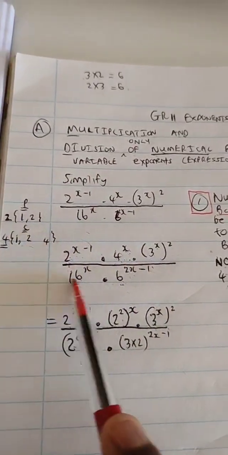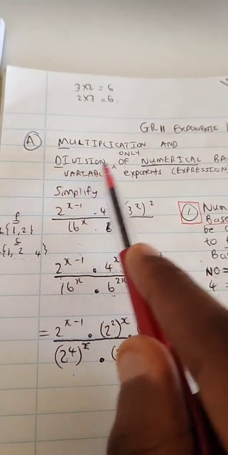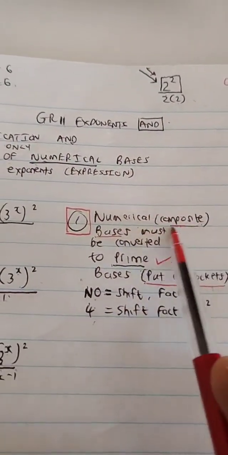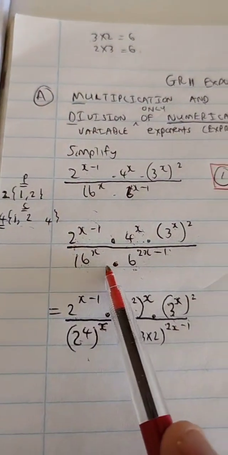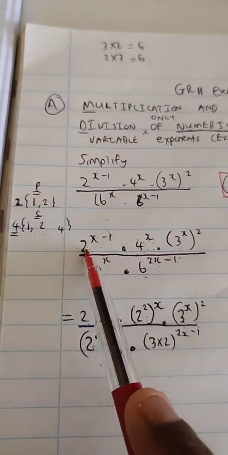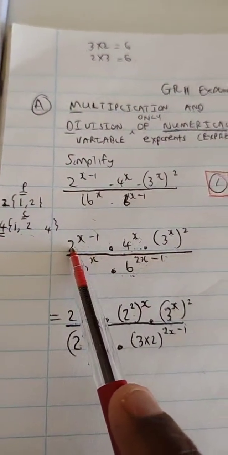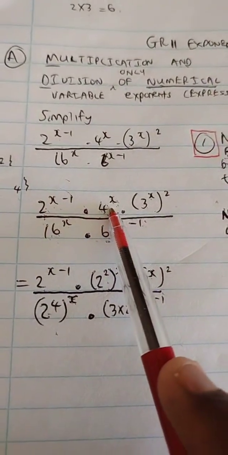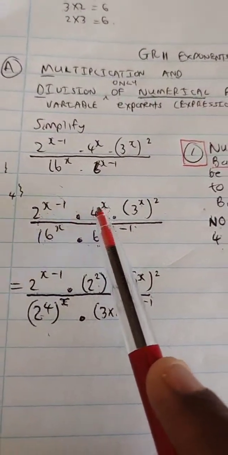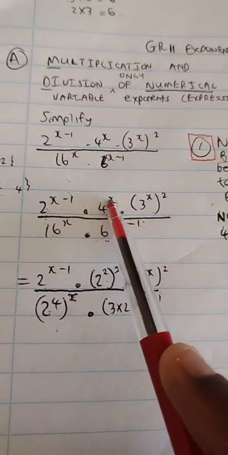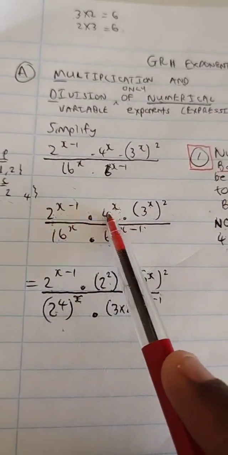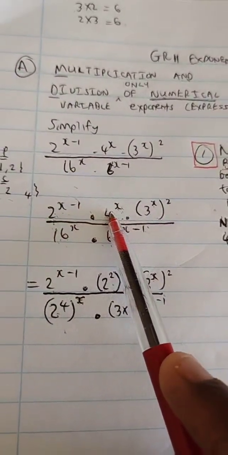When we are simplifying the multiplication and division of numerical bases, we need to first convert the composite bases. In other words, we look at the bases. Base 2 is a prime base. Remember, I said prime numbers are such. Base 4, not prime. This is a composite number or a composite base. We must convert this composite base to a prime base.